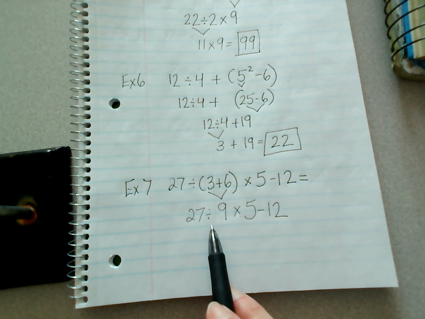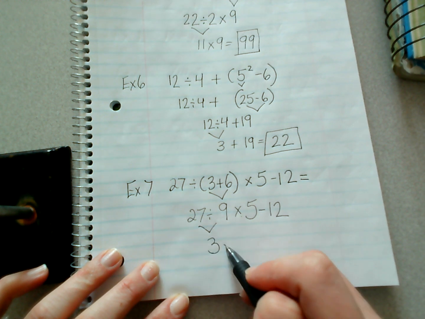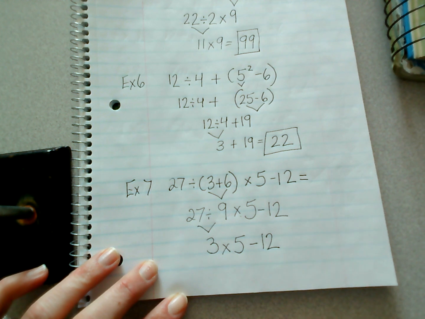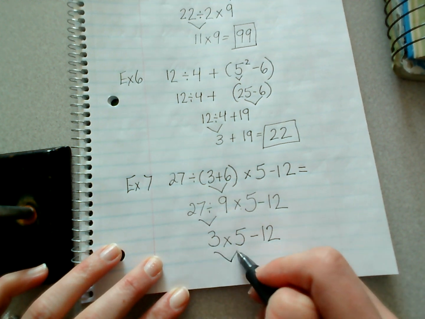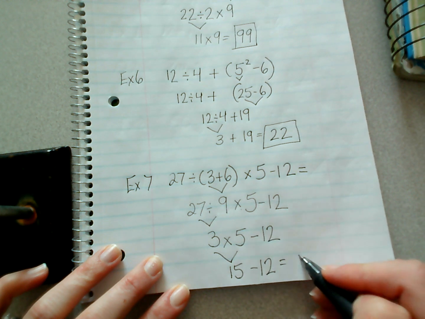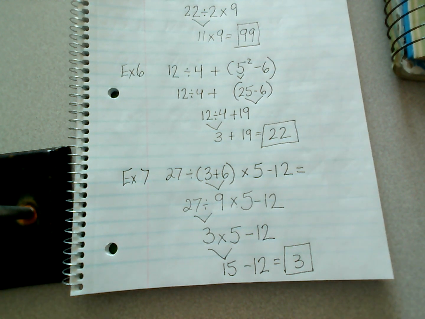We do division first because it comes first. 27 divided by 9 is 3 times 5 minus 12. 3 times 5 is 15 minus 12. You should have gotten an answer of 3. That long problem is just 3.